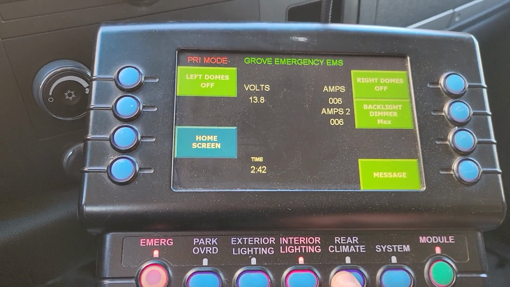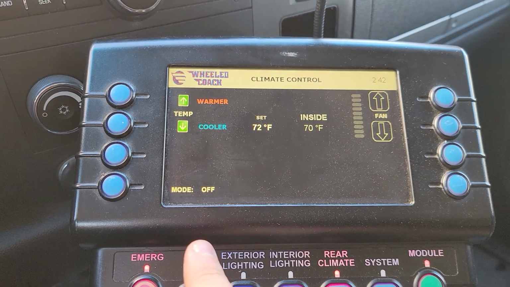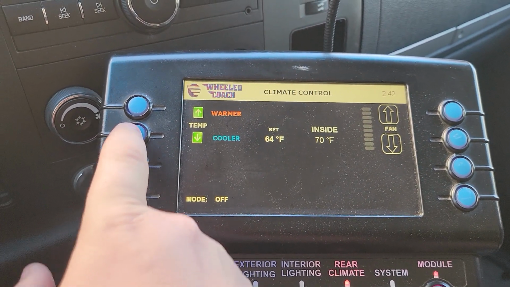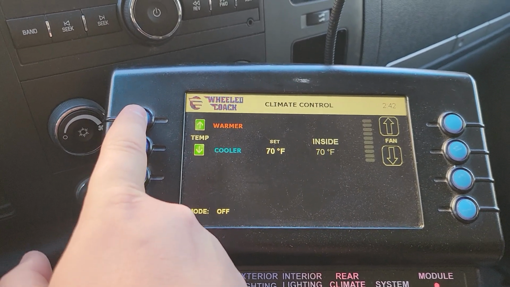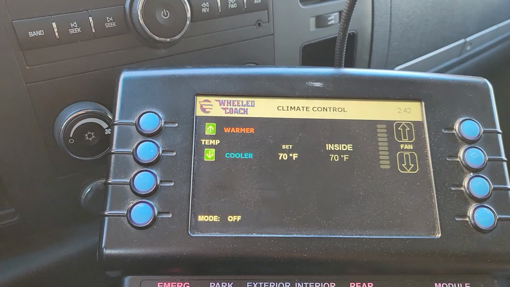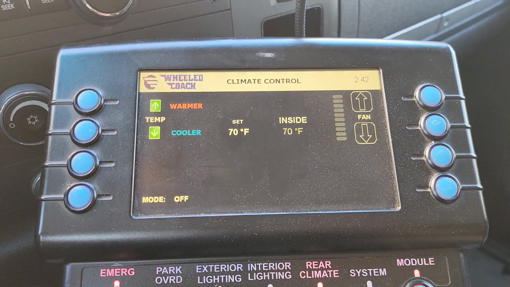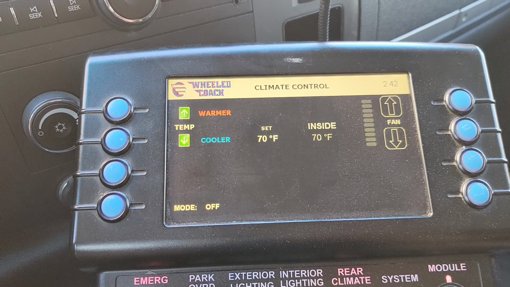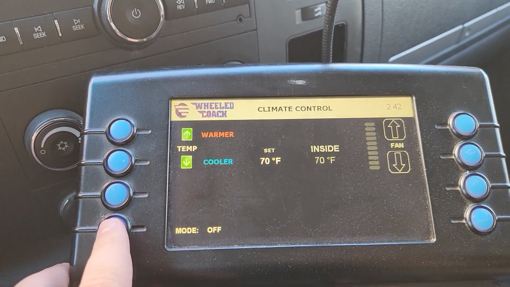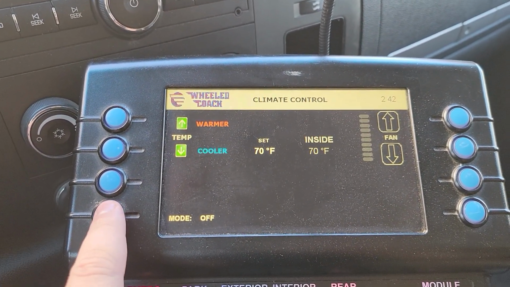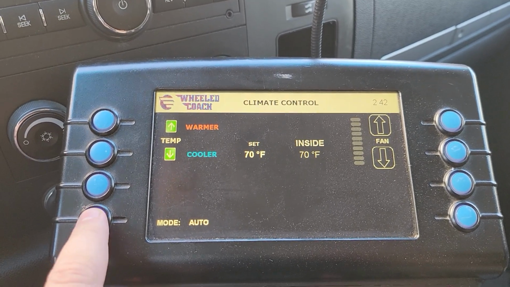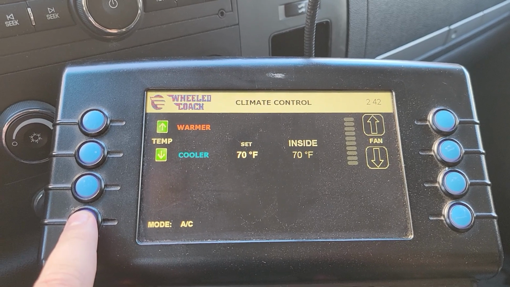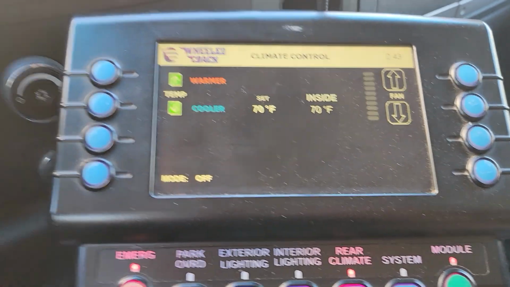The next one, we have the rear climate. We can adjust the temperature in the back, so we can either make it cooler or warmer. The temperature on the left hand side is the temperature that you have the climate control set to. The temperature on the right is the current temperature of the box in the back. If you want to change the mode, you'll push this button right here. So currently it is off. We can switch it to auto, heat, air conditioning, or off.